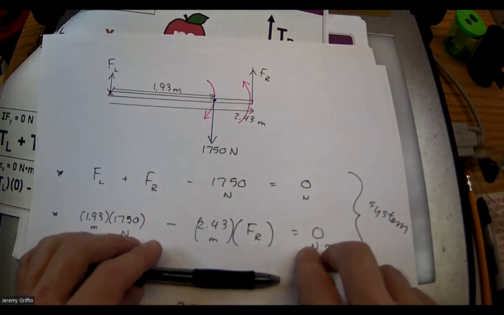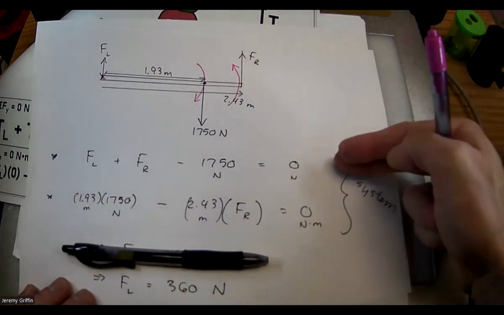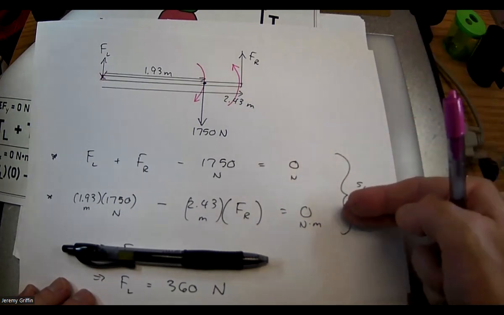So however you do it, right? The torque also has to zero out. That's your two conditions for equilibrium. The sum of the forces is 0. The sum of the torque is equal to 0.